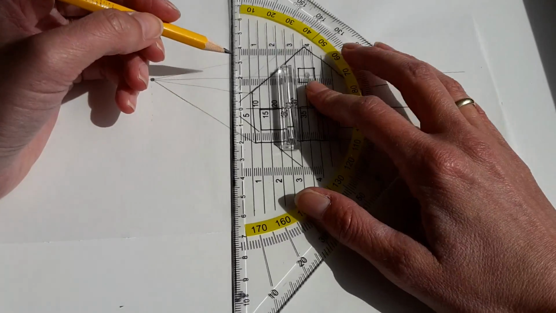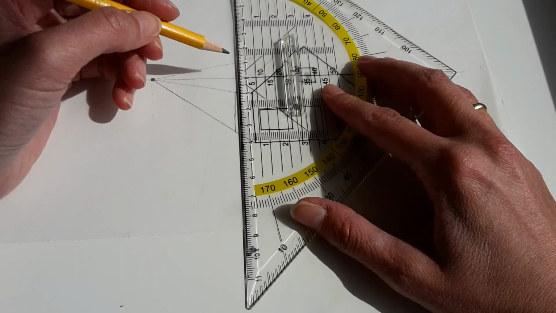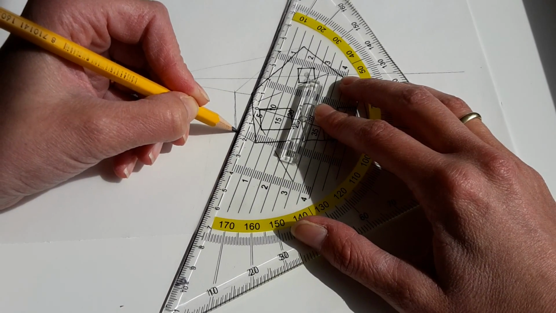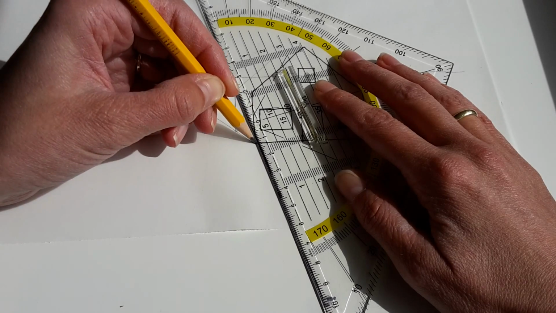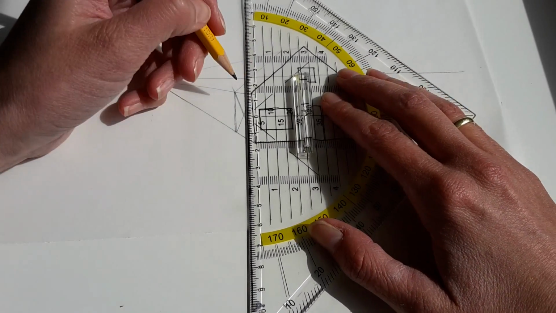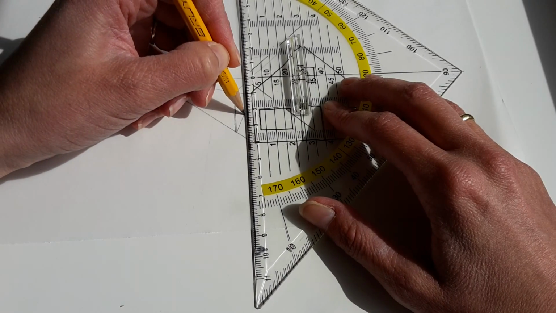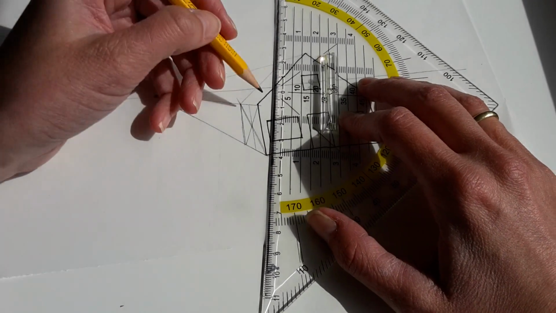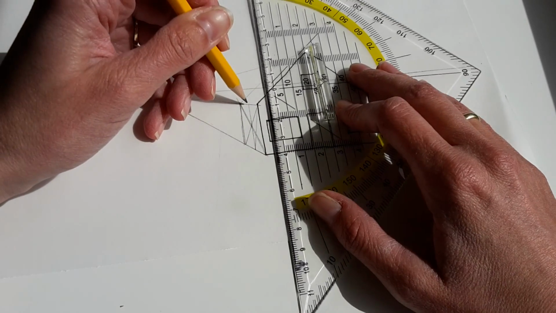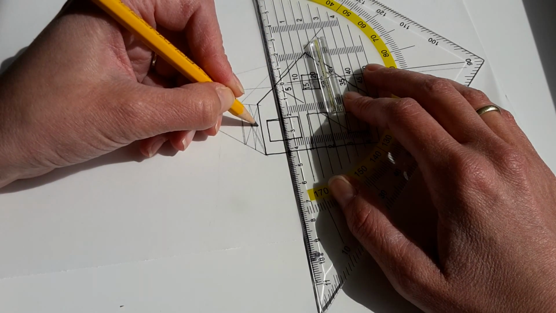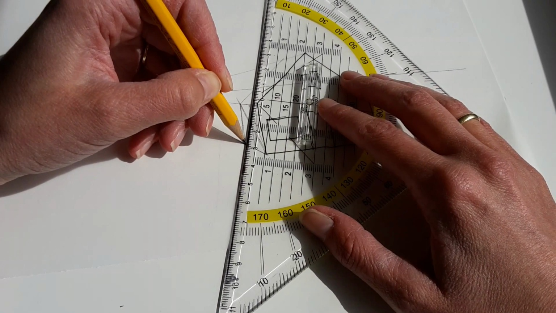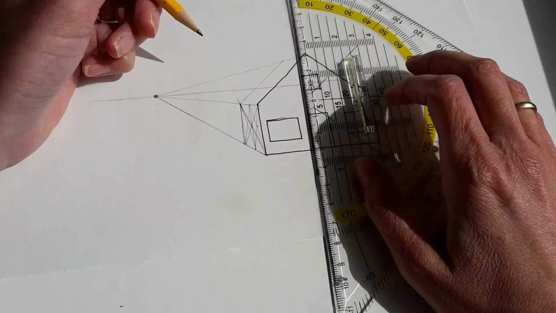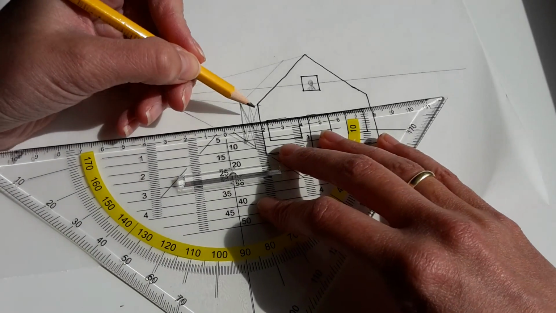So let's go for that window. There are a lot of lines again.